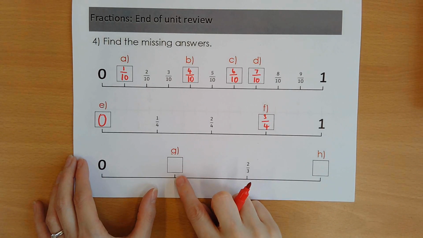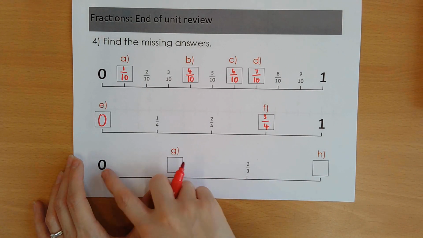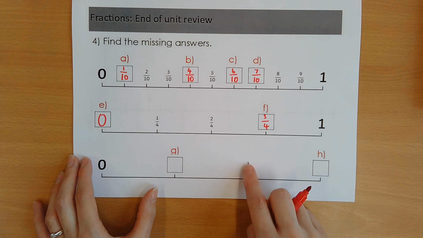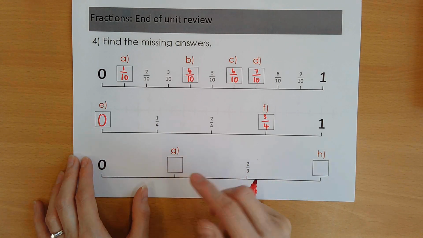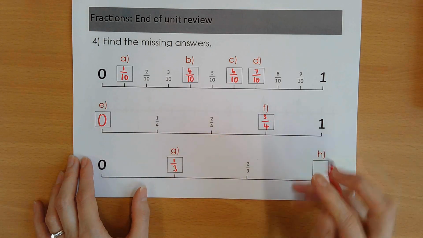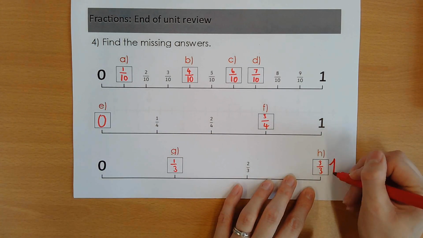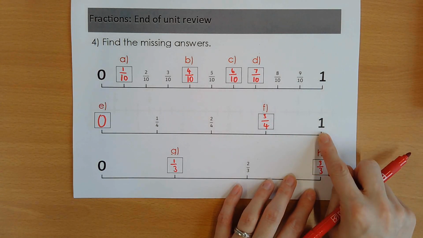Okay, finally, I have 1, 2, 3 parts. So we can see we've got 2/3 here. So before 2/3, I would have 1/3, and then finally 3/3, which is an improper fraction, but I would write it as 1 whole like these ones here.